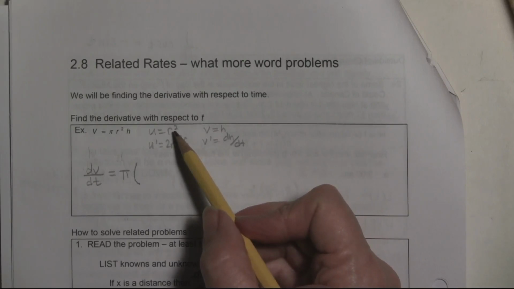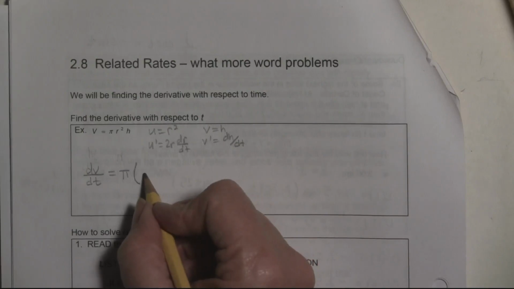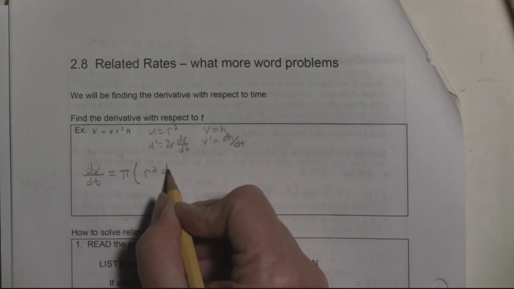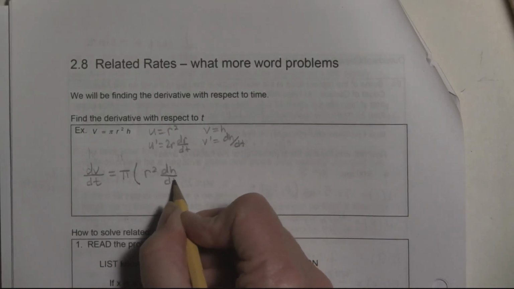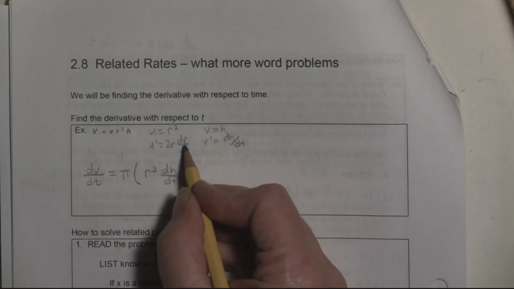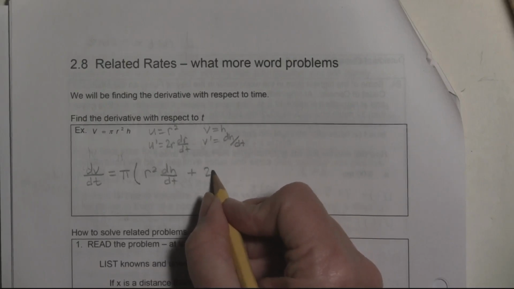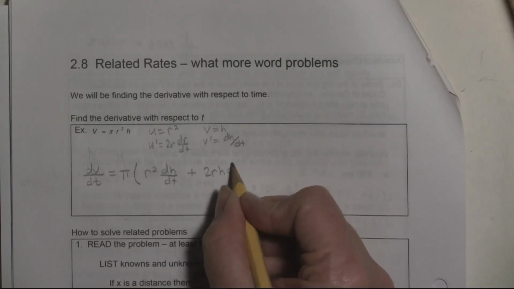So the product rule: r squared times dh dt, plus 2r times h times dr dt. So 2rh dr dt.